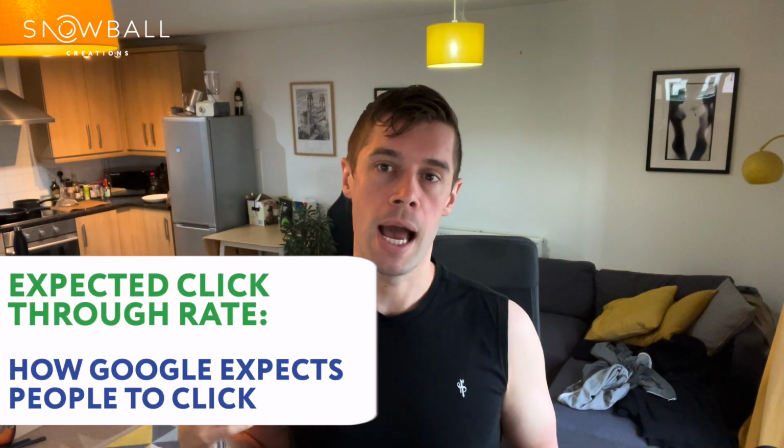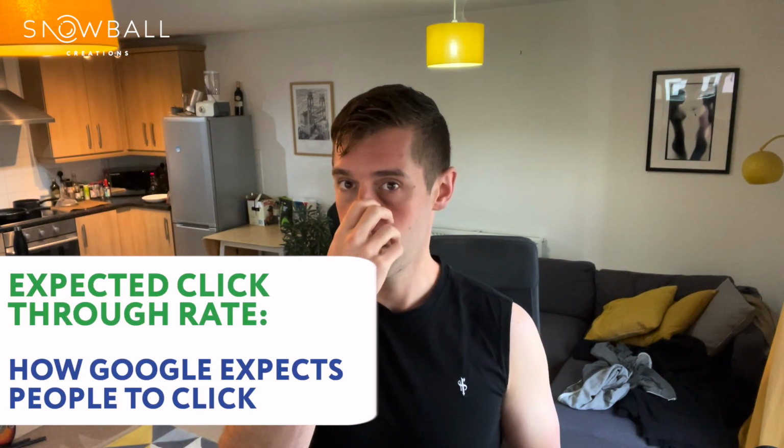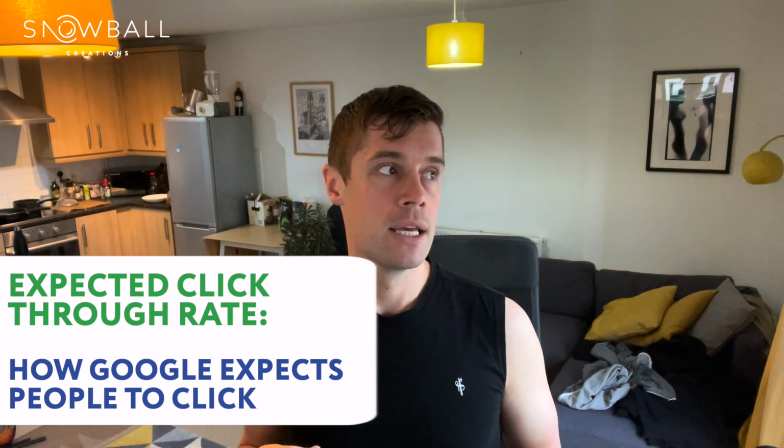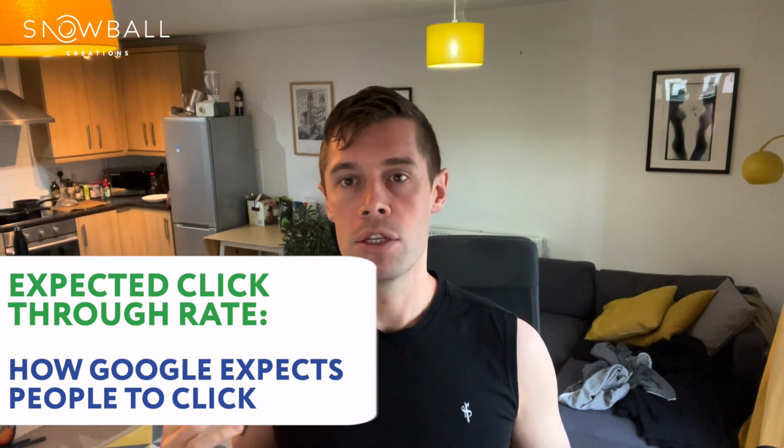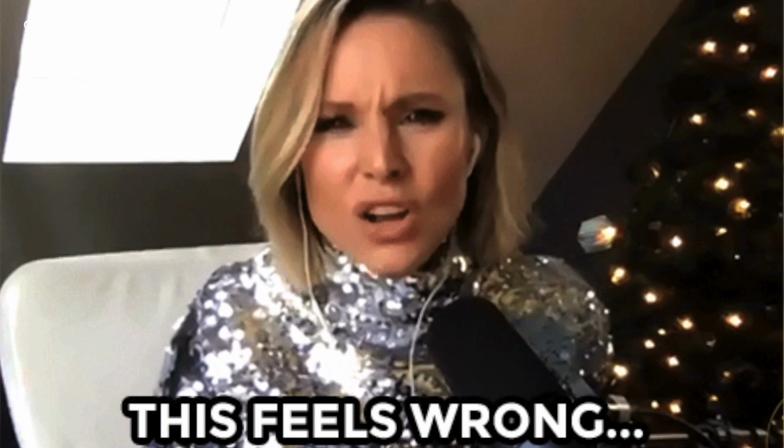So this is how Google expects people to click through. Click-through rate is really one of the best indicators Google has to judge whether an advert itself is good, and also whether people are resonating with it and it's actually solving that user's problem. Because if somebody doesn't choose to click on an advert, clearly the copy, clearly the intent of that advert is not in line with the user's intent for what they're looking for. So it's a really good signal to say something is not right if the click-through rate is not high.